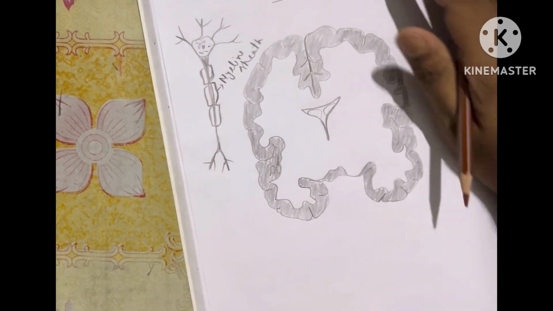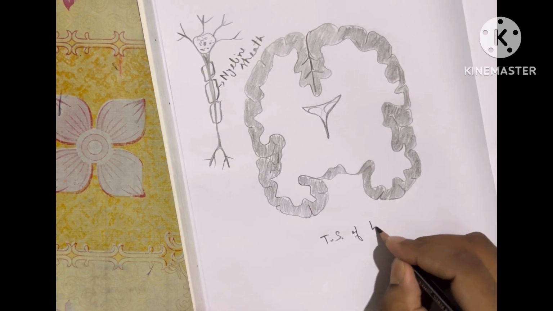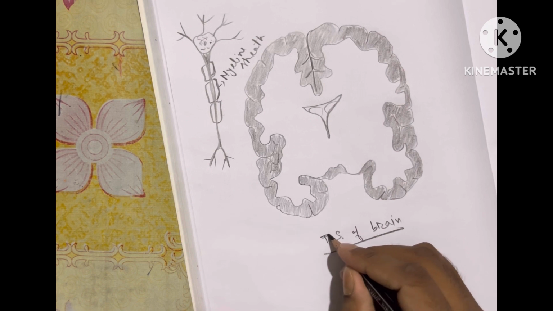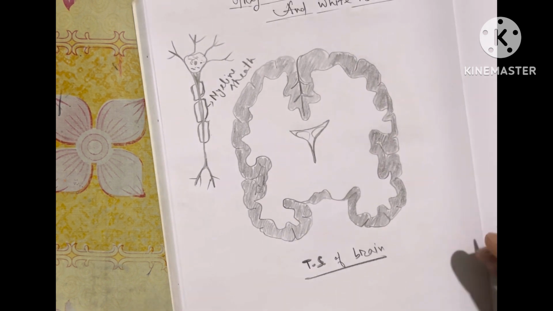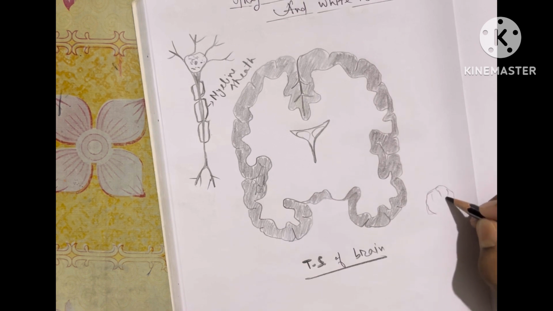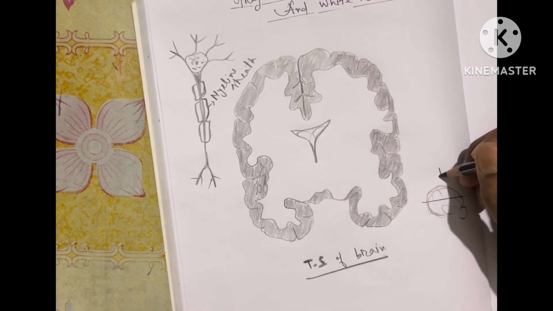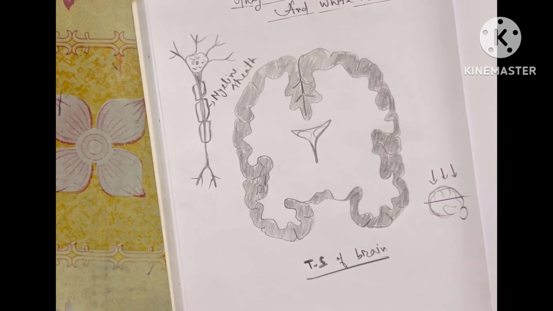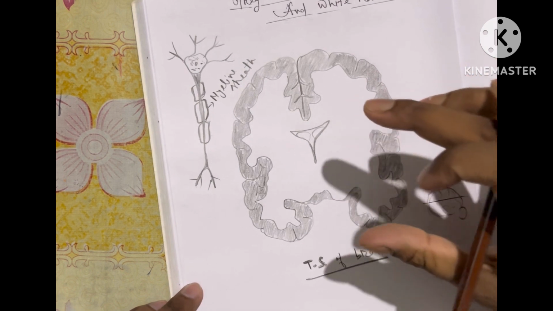It is a cross section of our brain, or we can say a transverse section of the brain, or you can say TS. So if our brain looks like this, let's suppose this is our brain, this is cerebellum. If I cut the brain this way and see it from the top, then my brain will look like this. So this is the top view of the brain.